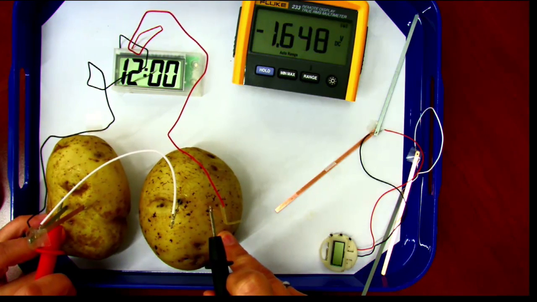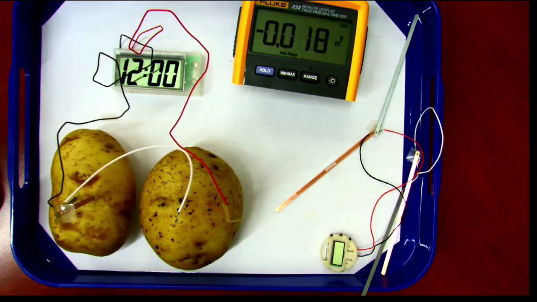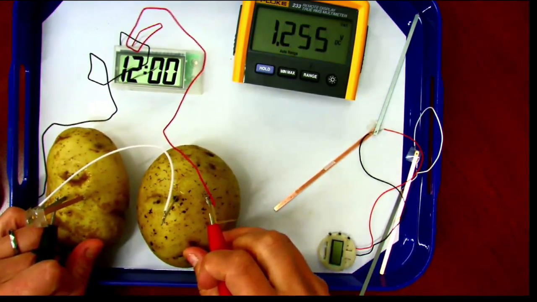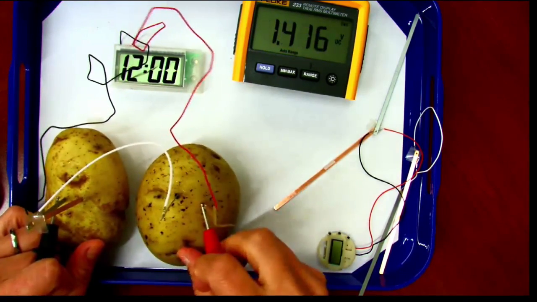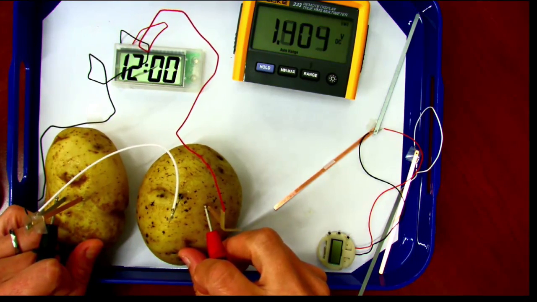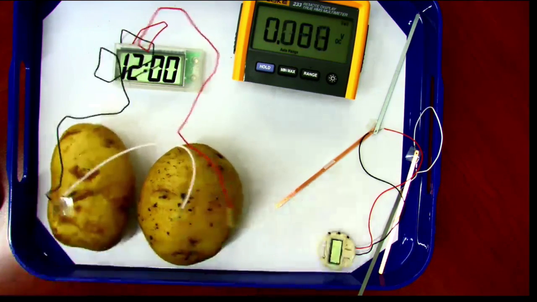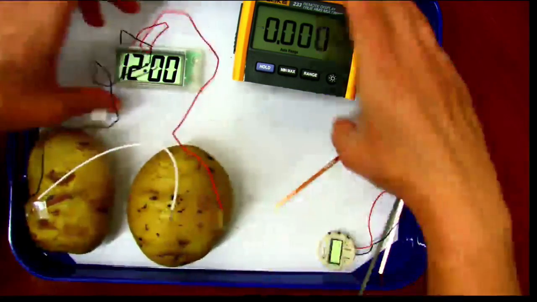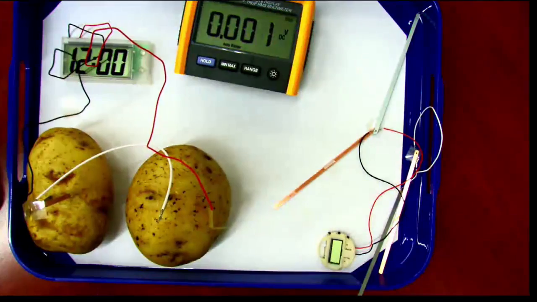Negative 1.5-ish volts, because I have them flipped. Got to get my anode and cathode right here. Do it properly. Should be, yeah, about 1.5 volts. You can see that floating number out of two potatoes in series. And it can be any acidic environment, so I wonder if more acidic works better.